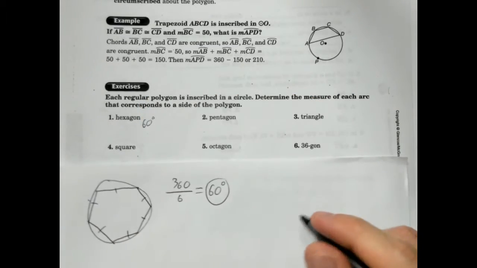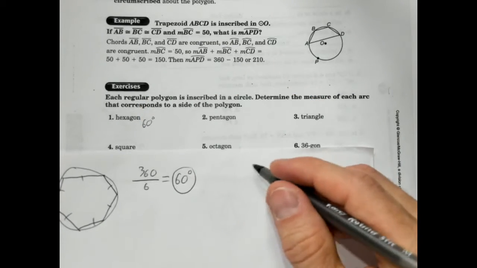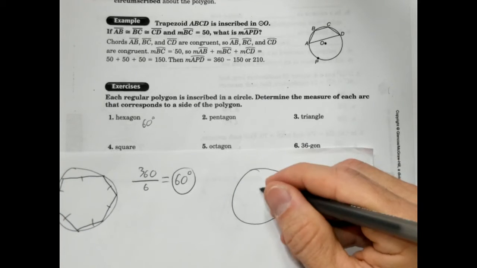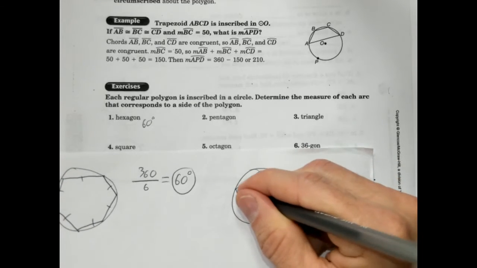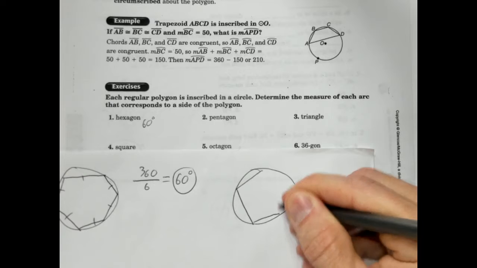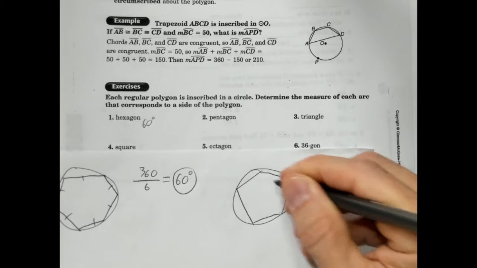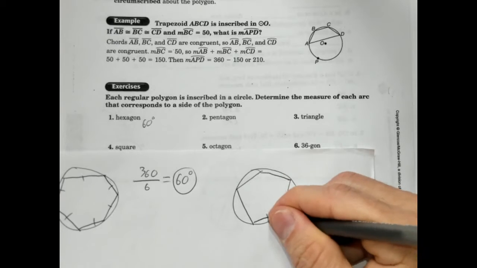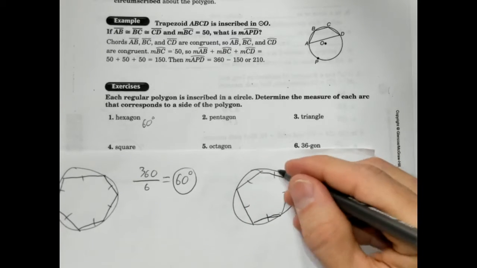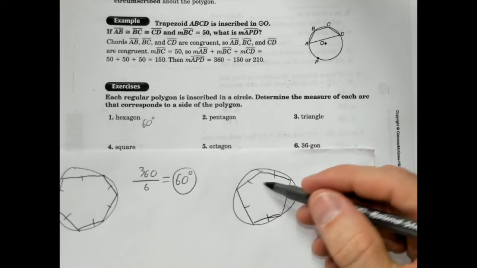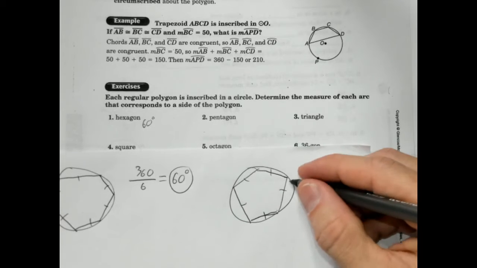Let's do one more. Let's do a pentagon. So we have a circle. We have a pentagon. There we go. Not perfect, but you get the idea. 1, 2, 3, 4, 5. There's 5 arcs that are all going to be the same because the corresponding chords are the same. So that means there's 5 of them.